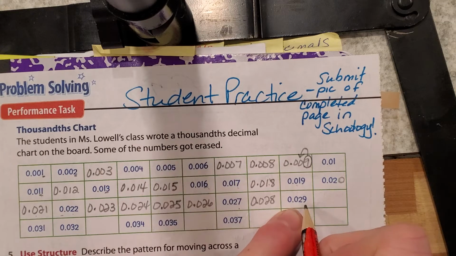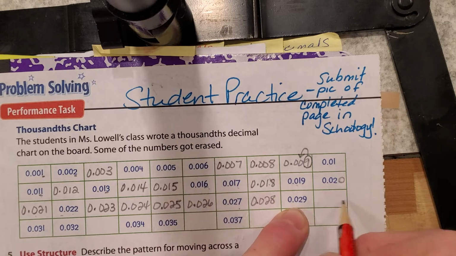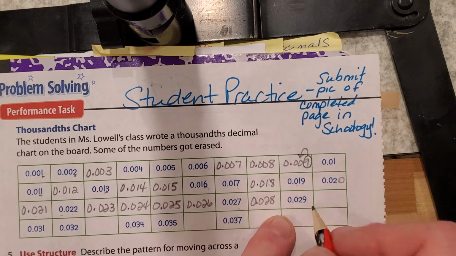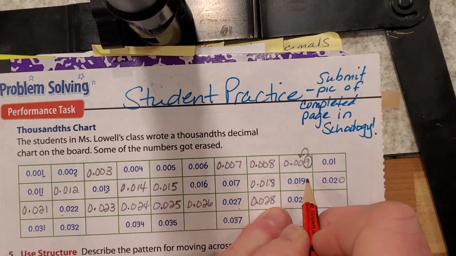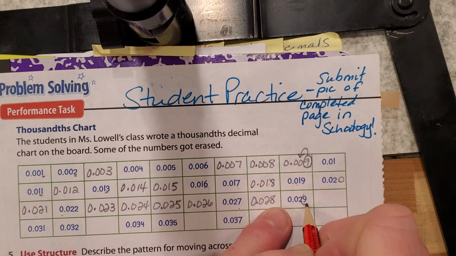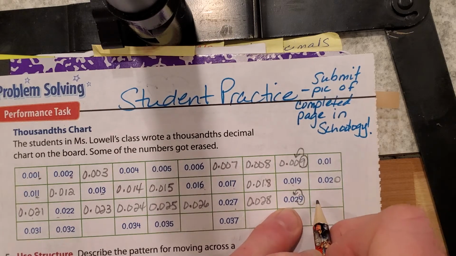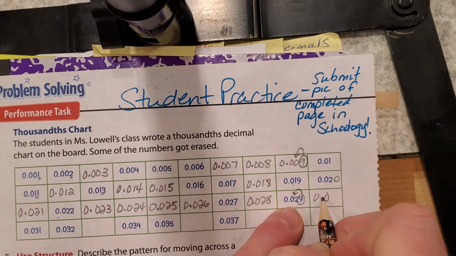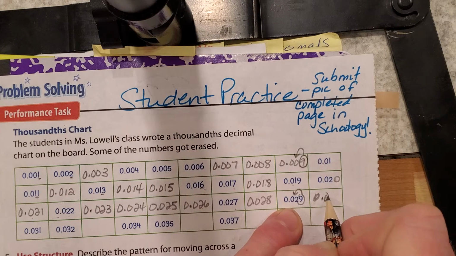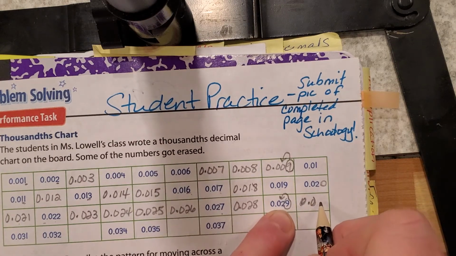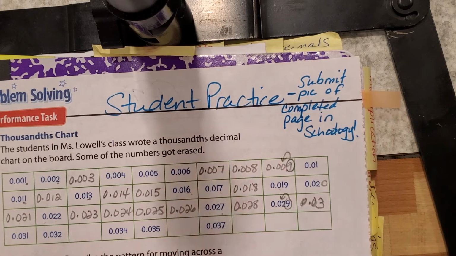And then we cannot go 30 thousandths. It doesn't work like that. So as we're going to follow suit here, the 9 is going to tell the 2 what to do. So we have 0.0 because everything in front of it stays the same. And the 9 told the 2 to go up to a 3.